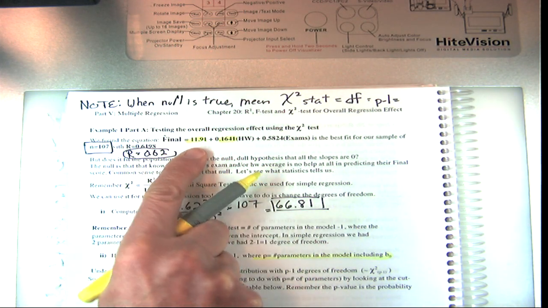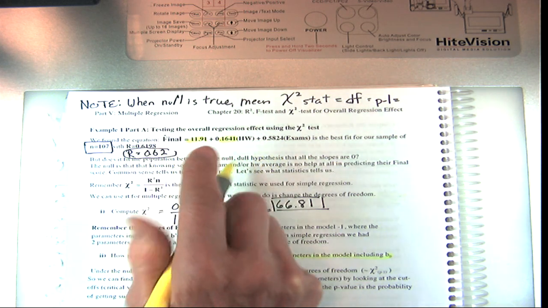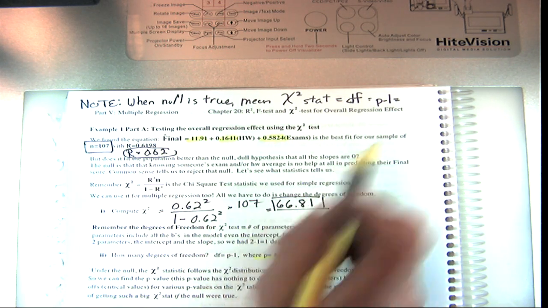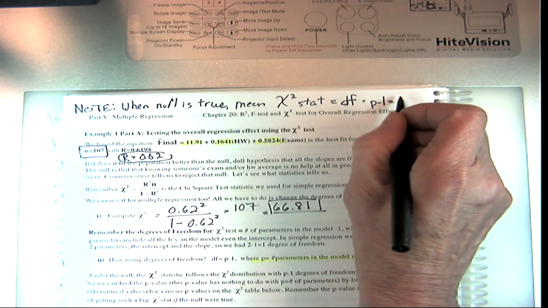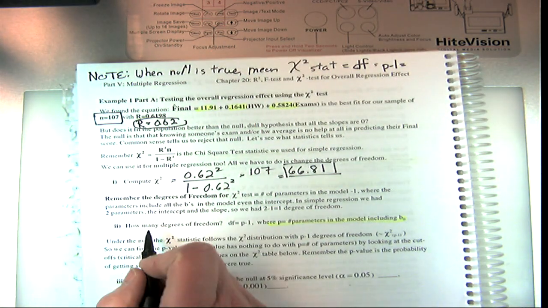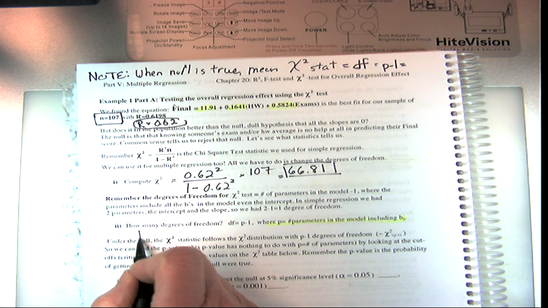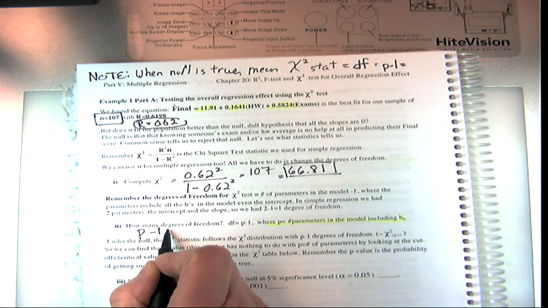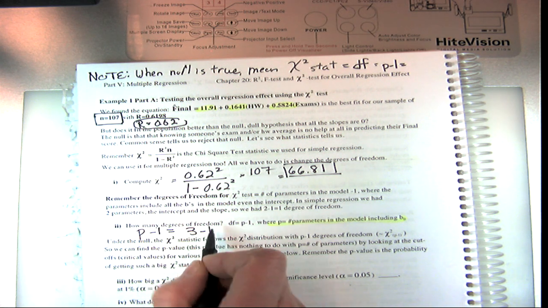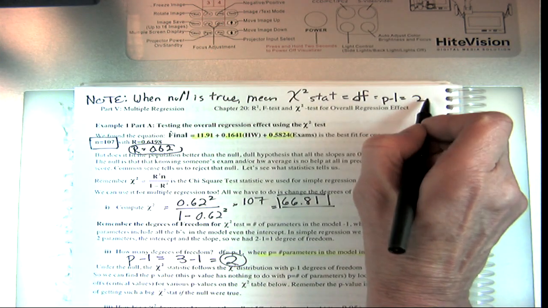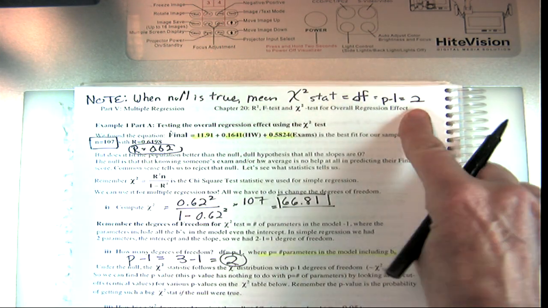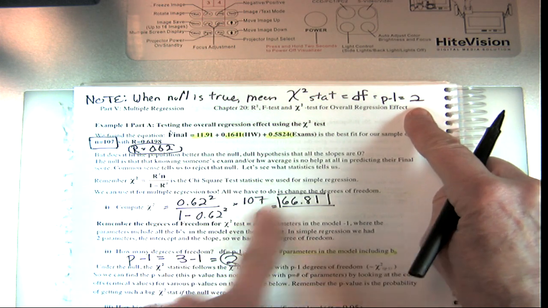It's the number of slopes including the intercept. So it's 1, 2, 3. And p minus 1 in this case is 3 minus 1, which is equal to 2. So I would expect a 2, and look what I've got here.